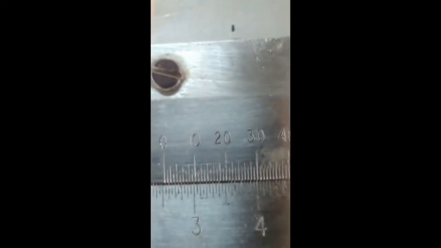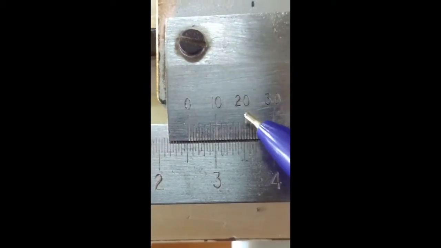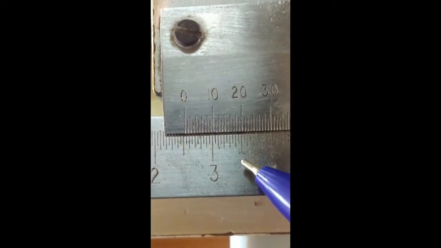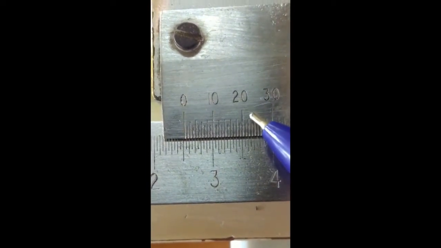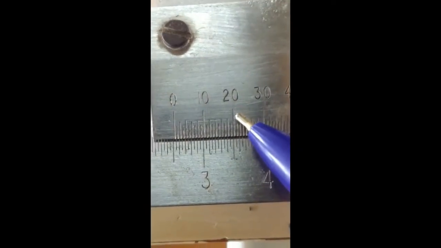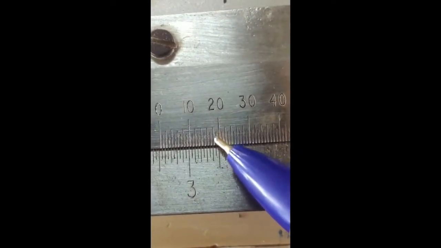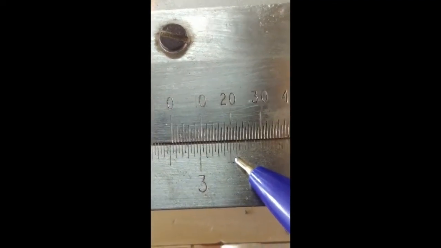MSR, that is main scale reading, is nothing but the division on the main scale which is completely crossed by this vernier 0. Right? So the reading on the main scale which is completely crossed by this vernier 0 will give you the main scale reading, and the division on the vernier scale which completely coincides with any one division of the main scale gives you vernier scale coincidence.